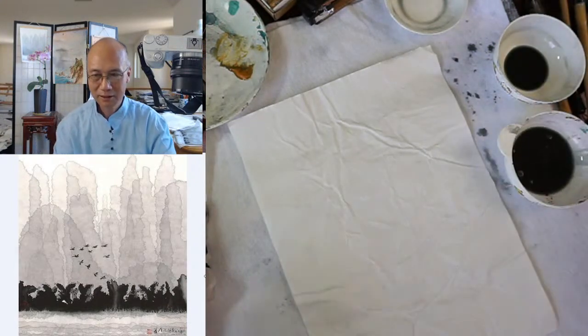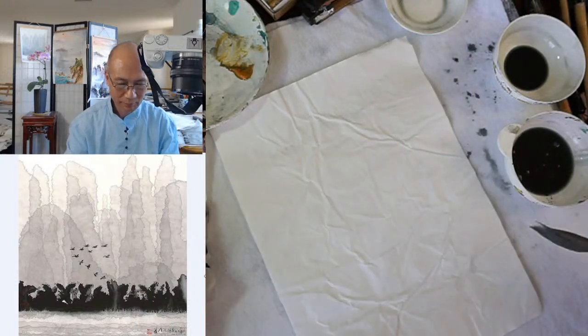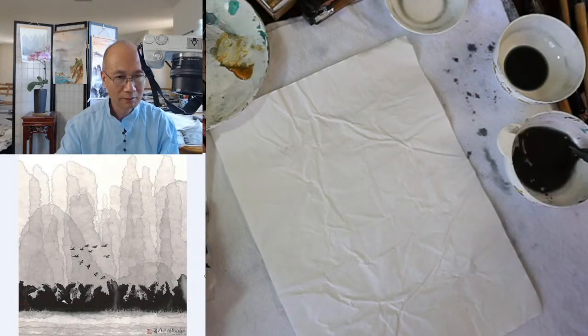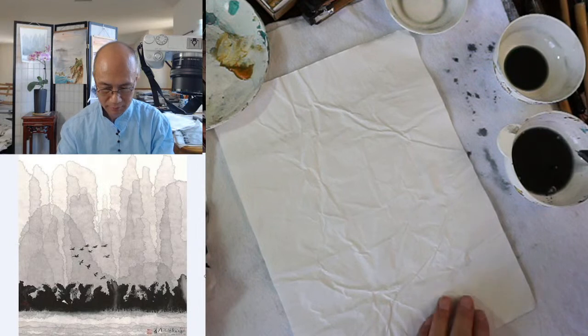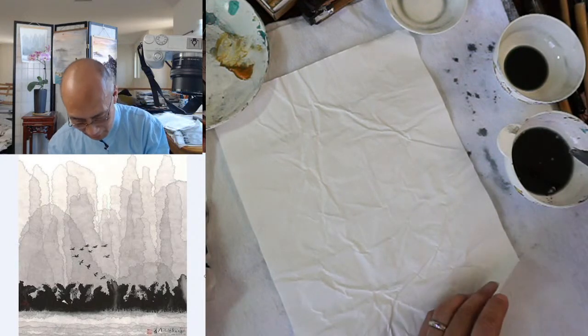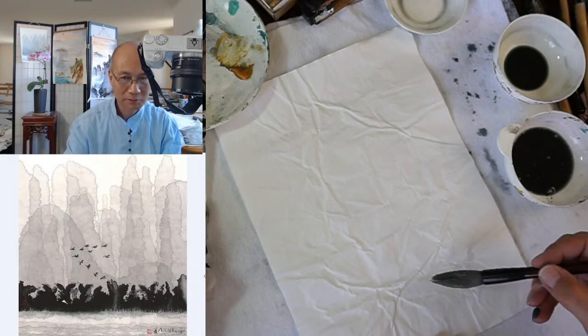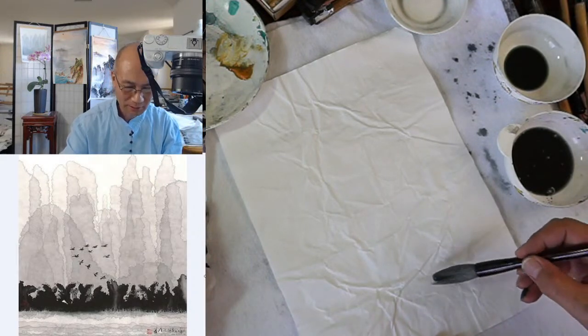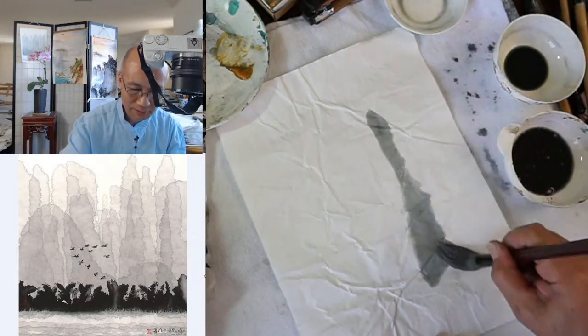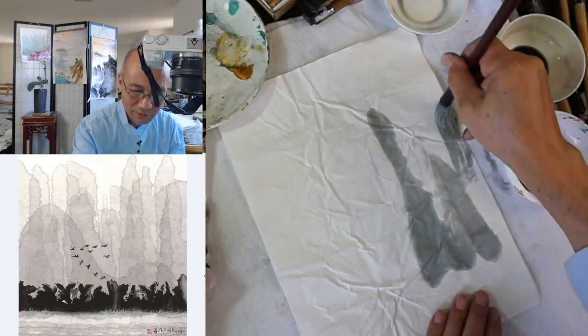My last shot. Okay. I don't know how many layers there are, but it doesn't matter. Just remember all the things we have learned. Now I concentrate on the rules.